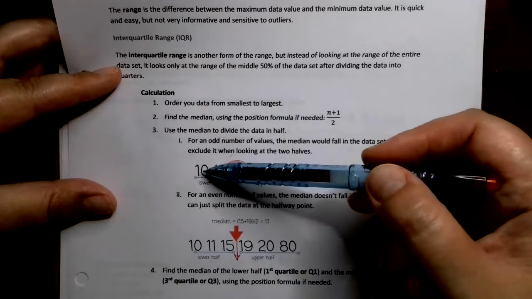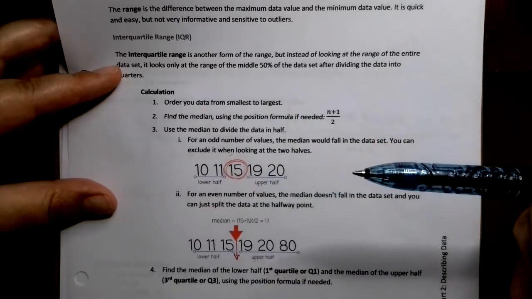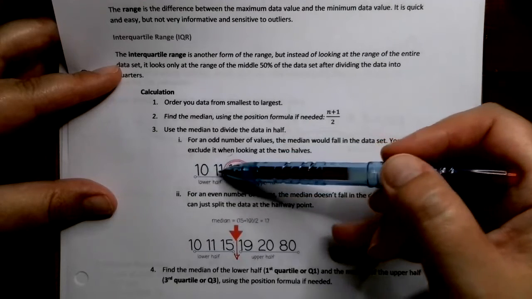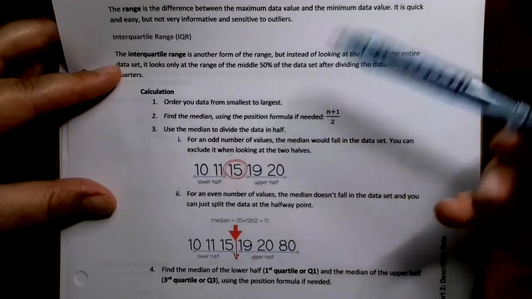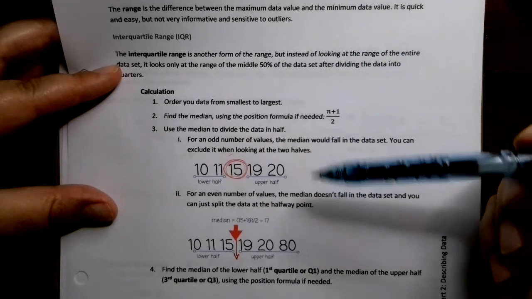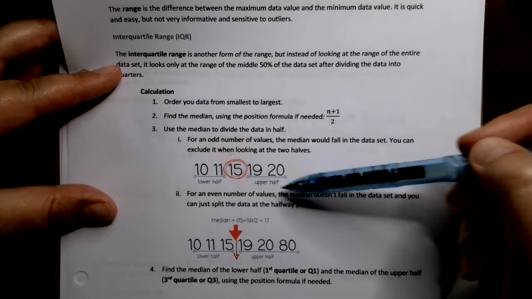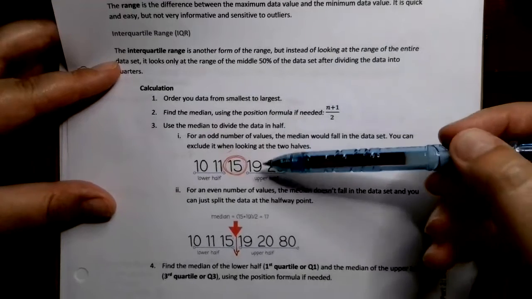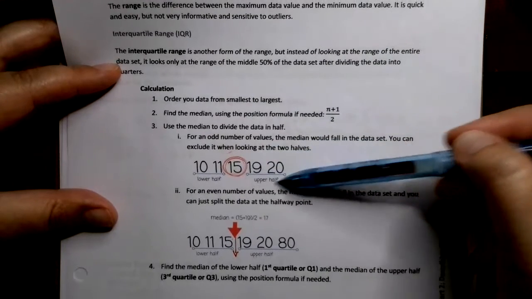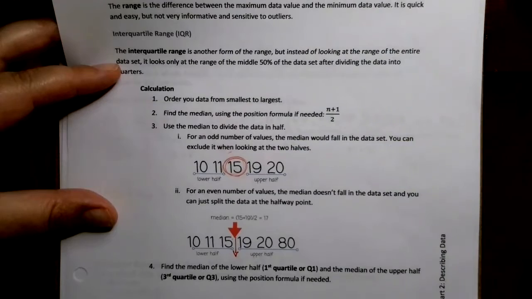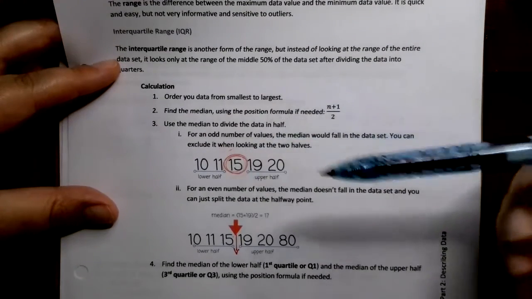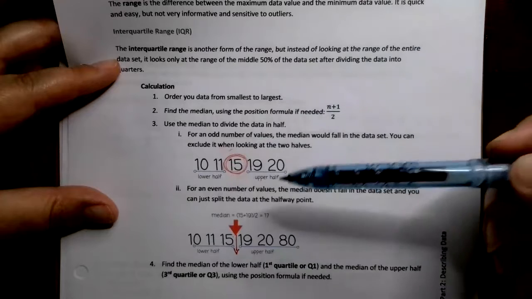You're only looking at 10 and 11. And so the Q1 value would be the average of 10 and 11, which is 10.5. And for the upper half, similar, you're just looking at 19 and 20. Okay, so you take this value out completely.